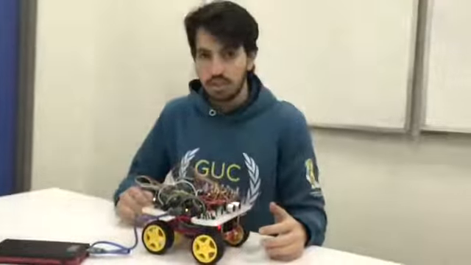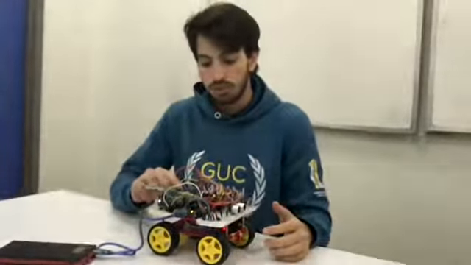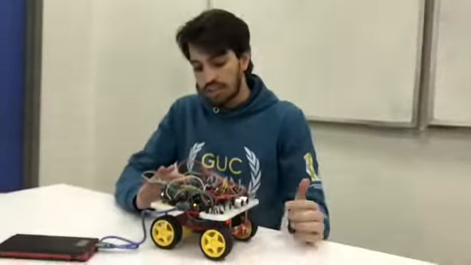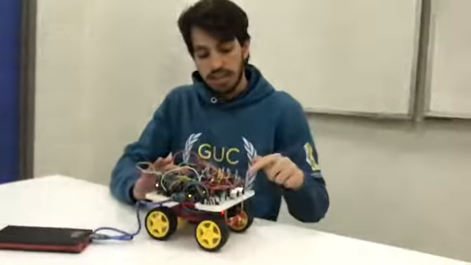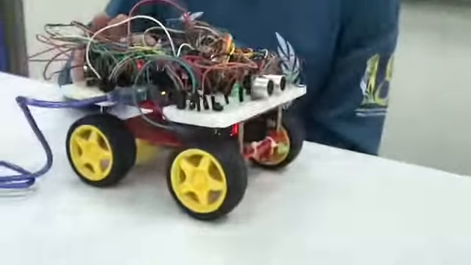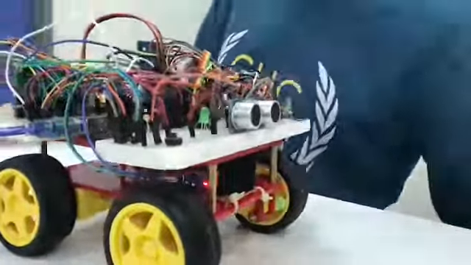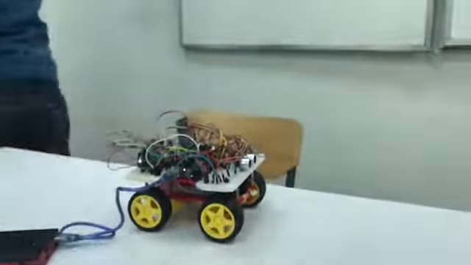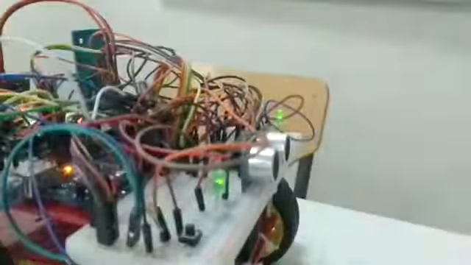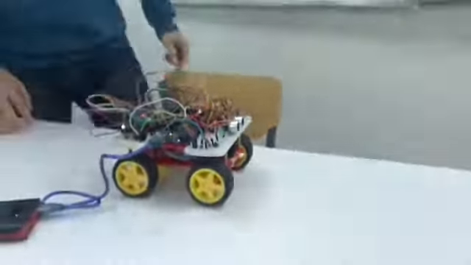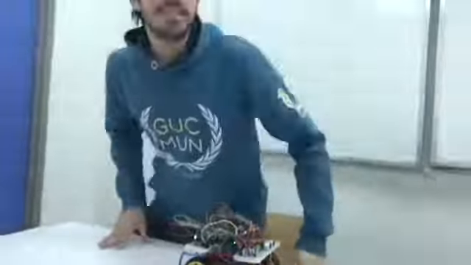We've also used the photo sensor. What that does is it turns the LEDs on if we're in dark mode. So let's just turn off the lights for a second. And the LEDs turn on. We turn the lights back on, and they're off. And that's all. Thank you.